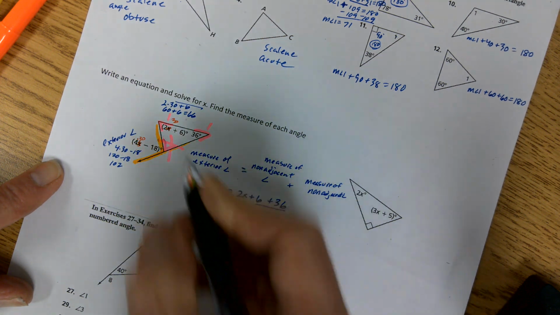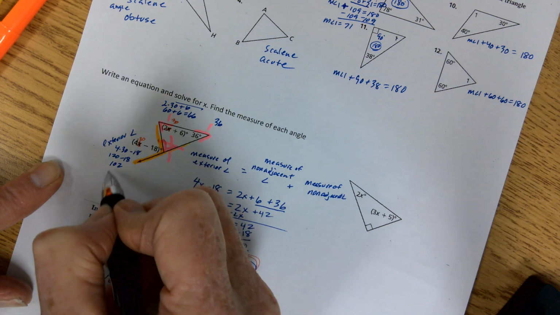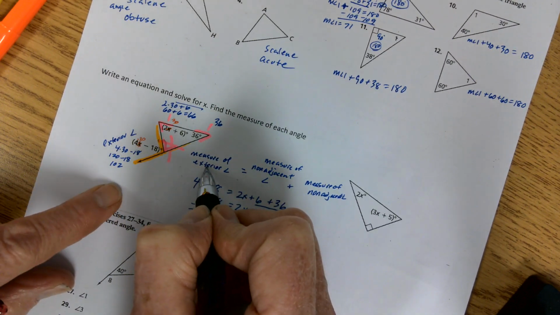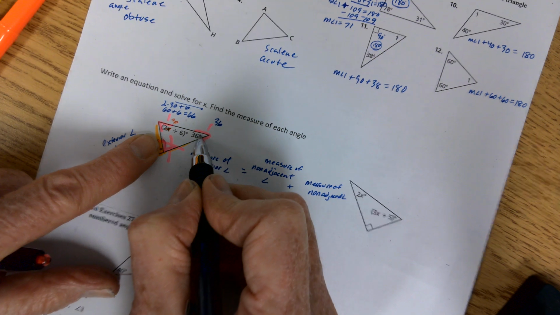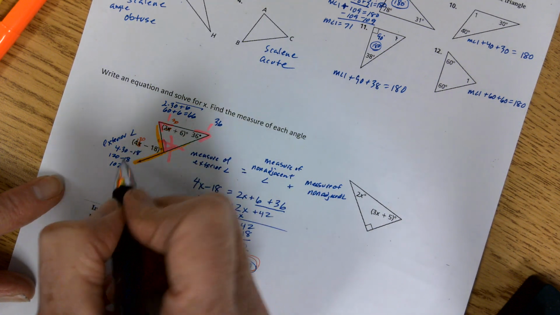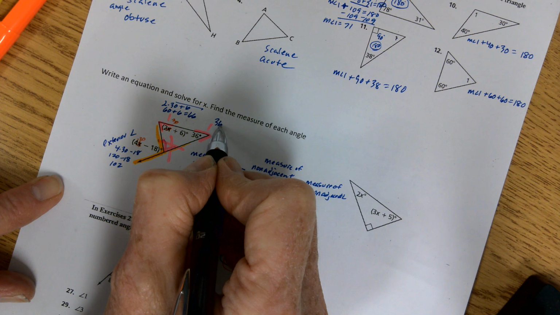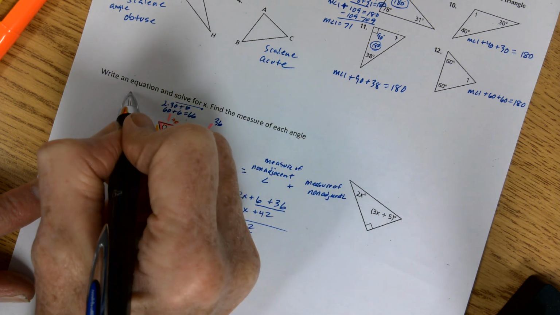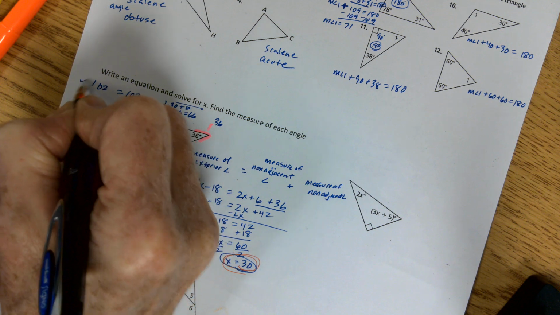66. And this angle is 36. Let's check. We just said the exterior angle equals the sum of the two non-adjacent interior angles. So is that true? 66 plus 36 is 102. 102 equals 102. Yep, we did our work.